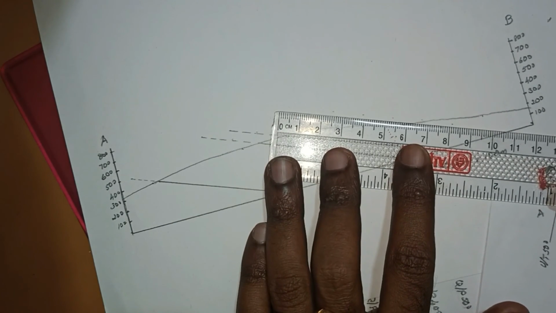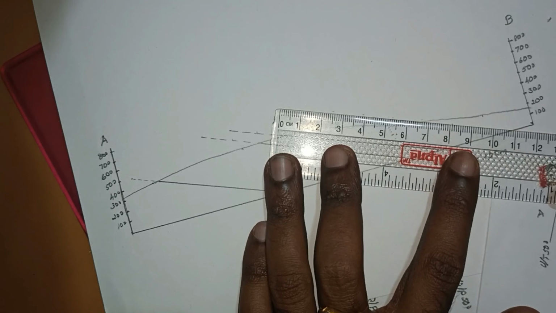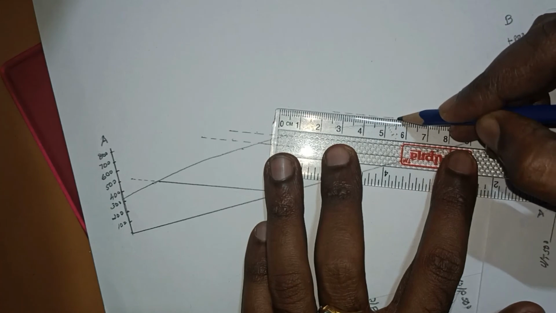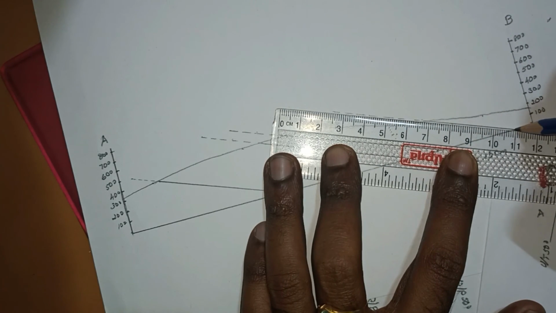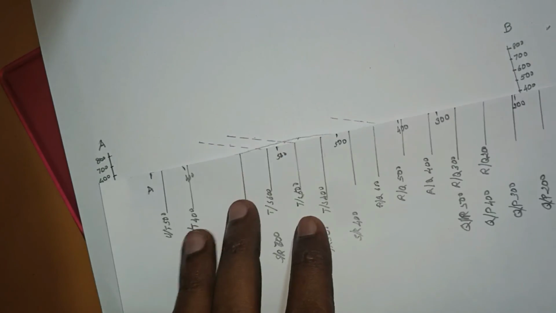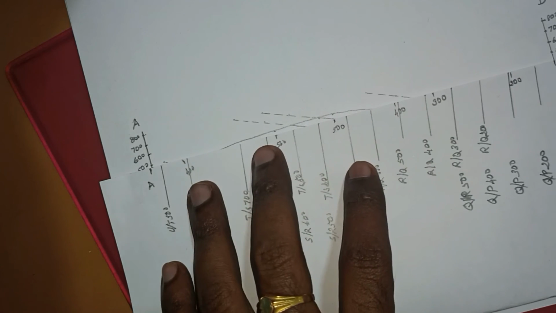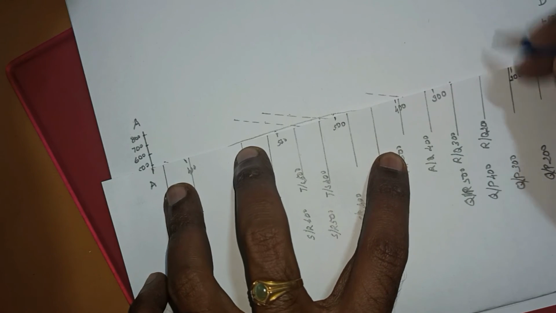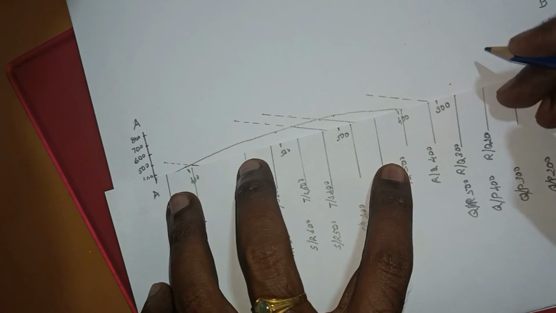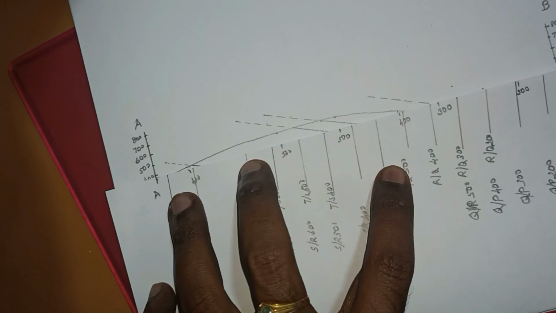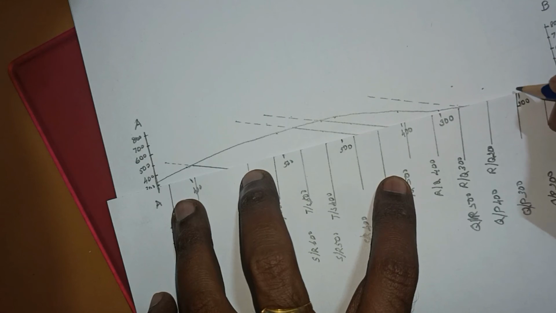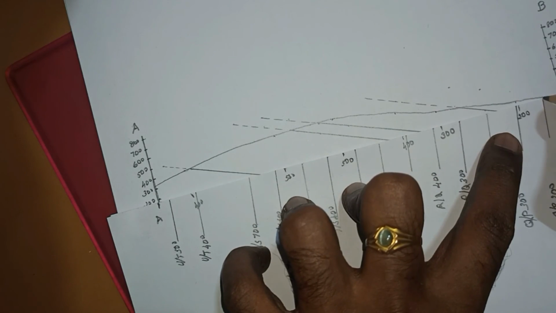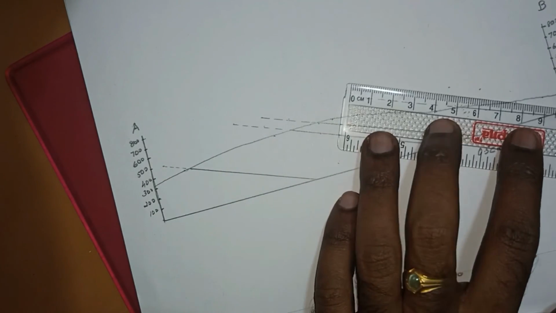Now join. And finally we have this formation. So 500, 400, 300, 200. Connect it.